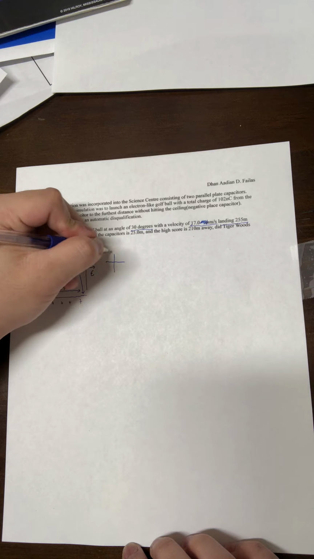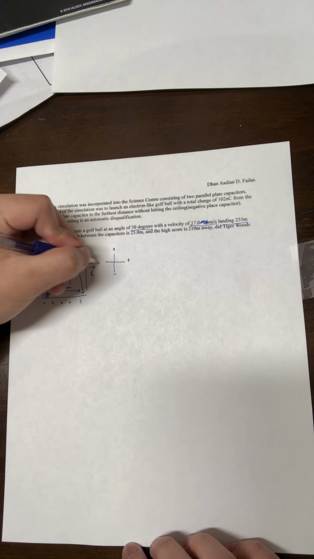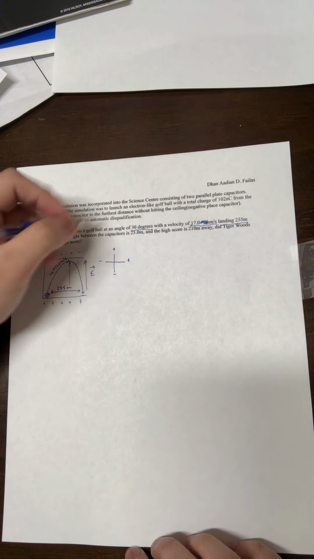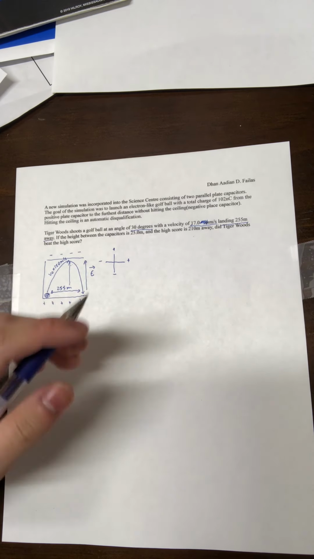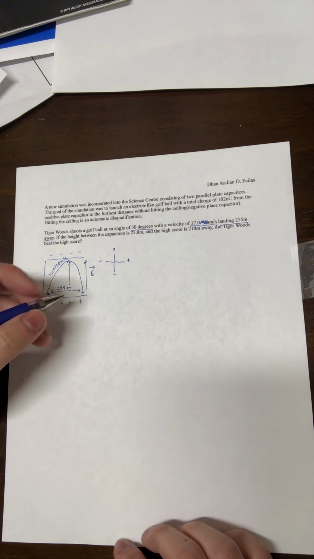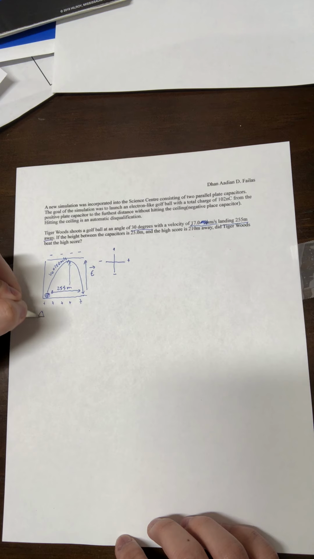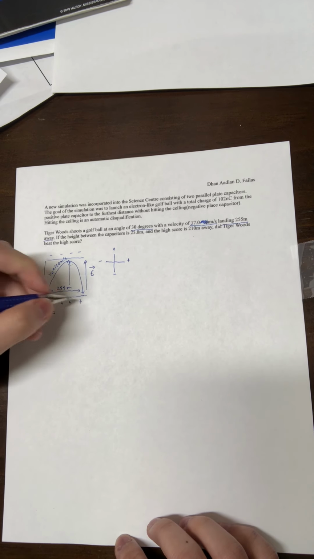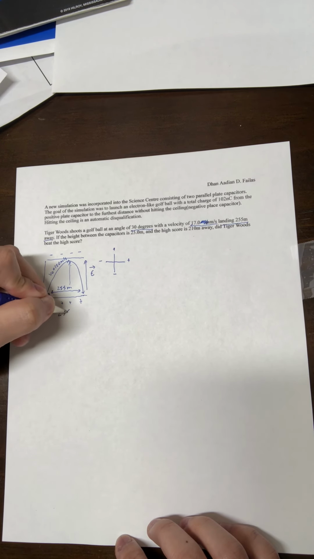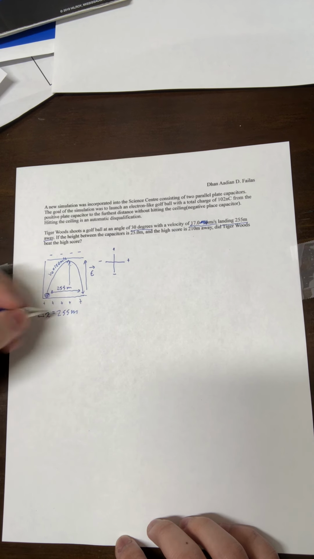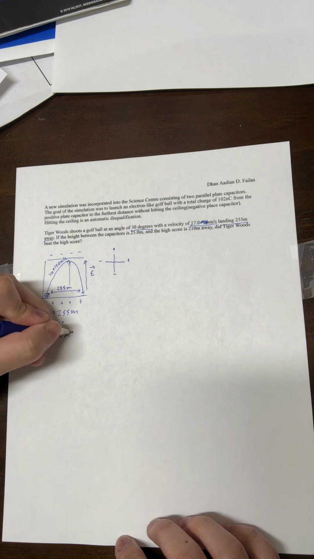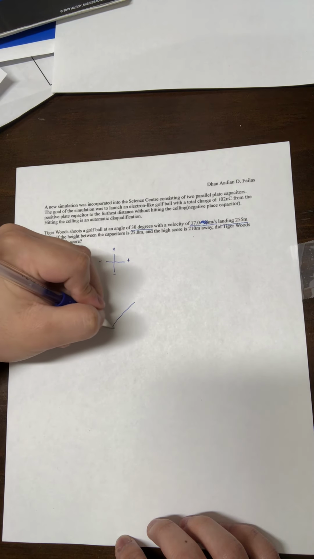And we will also make it such that this is positive and this negative, just so that it's the most logical way to do it, so we don't work with many negative numbers. So listing out our givens, our delta x is equal to 255 meters, which is our horizontal distance. Our theta is 30 degrees, and our velocity is 17.0 meters per second.